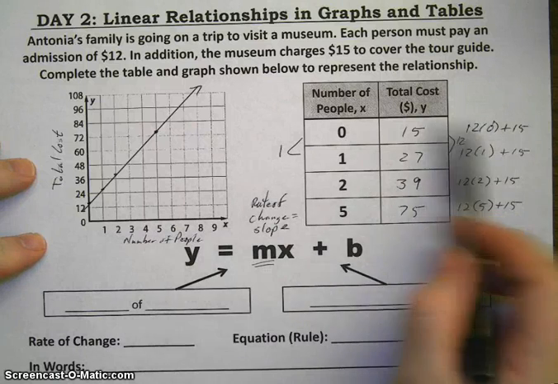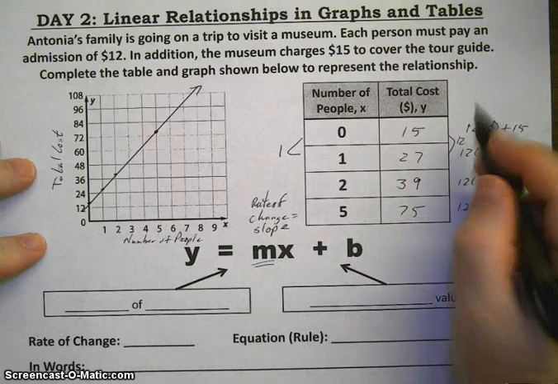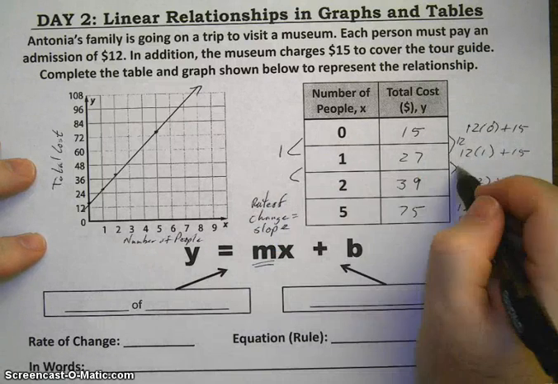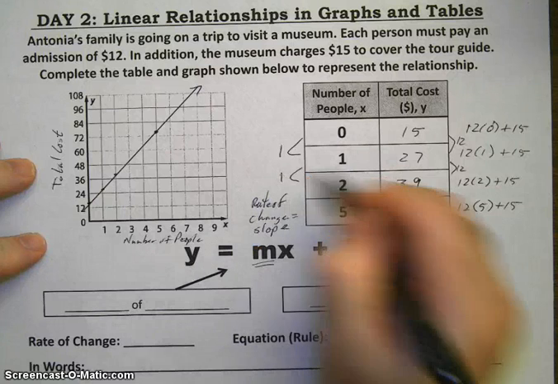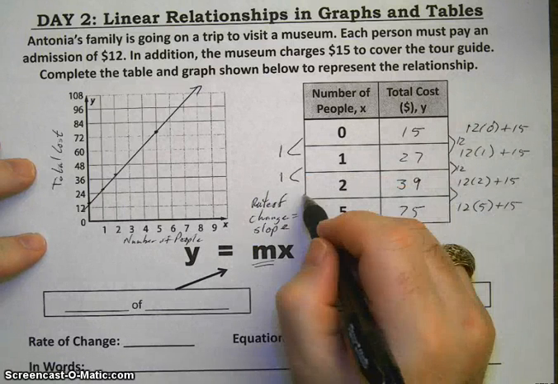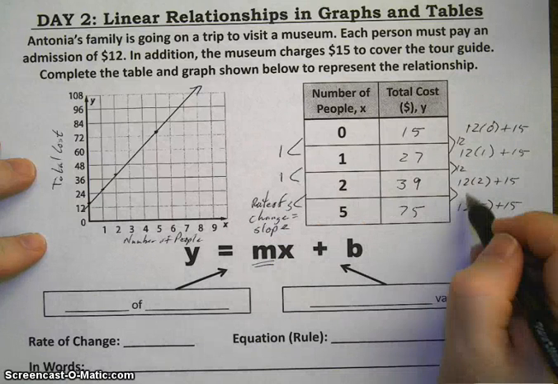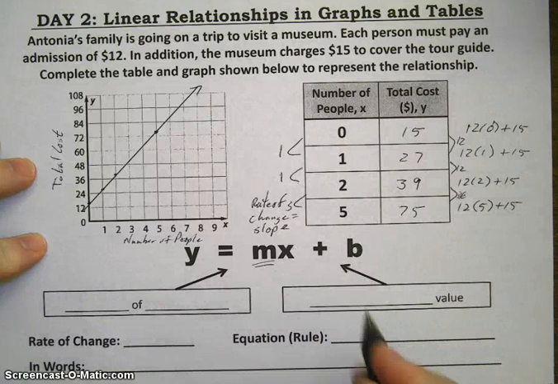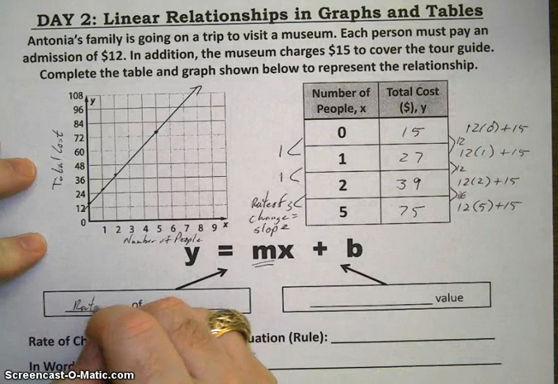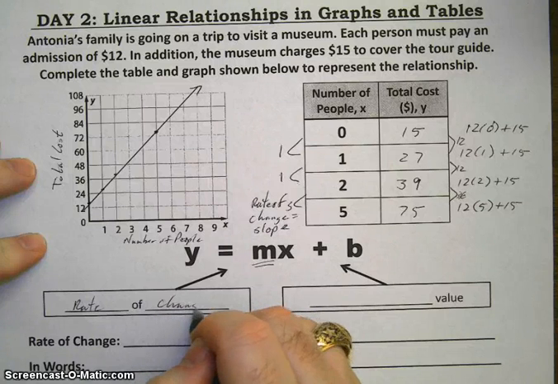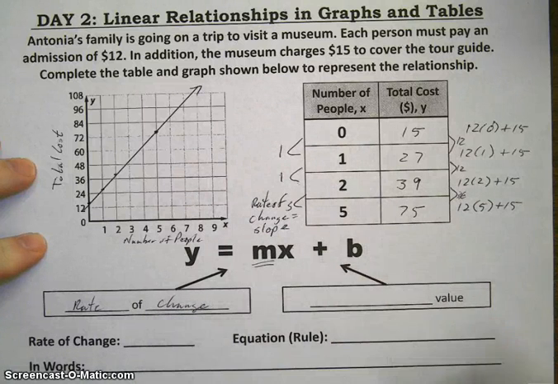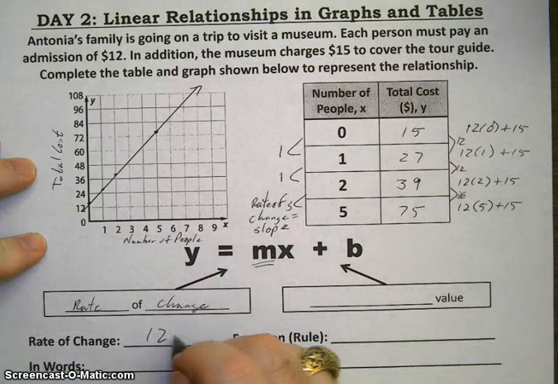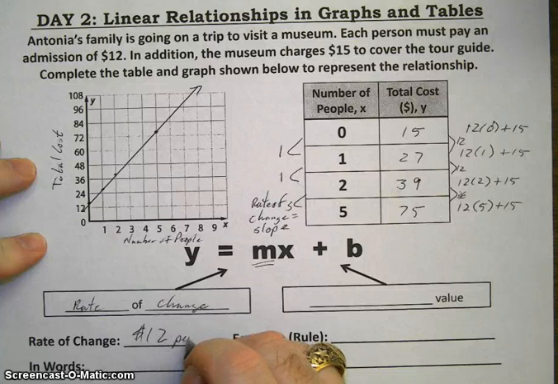Notice that the y over x ratio is not the same, but the change in y over change in x ratio, the amount that it changes each time, is the same: this goes up 12, and this goes up 1. This one goes up 3, this one goes up 36. 36 over 3 is the same. So the rate of change, which is the m, or the slope, is 12. The rate of change is $12 per person.